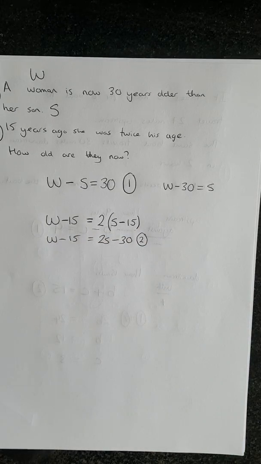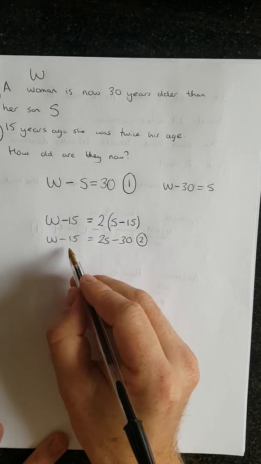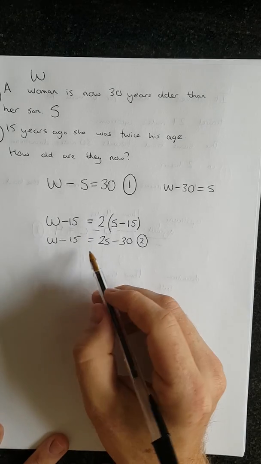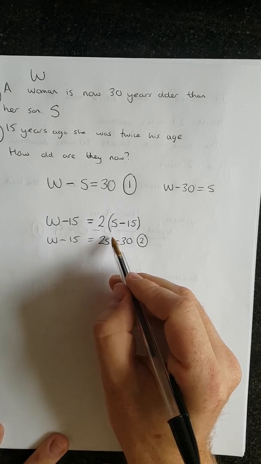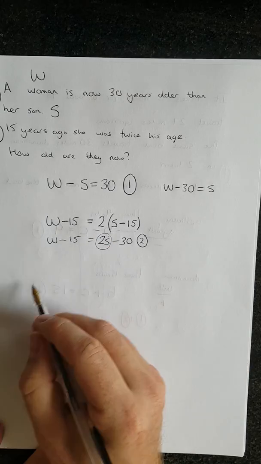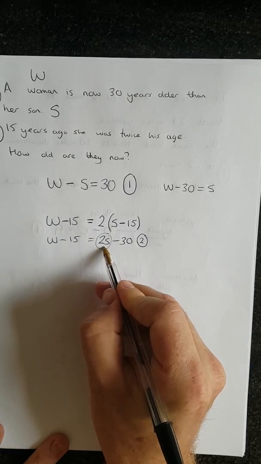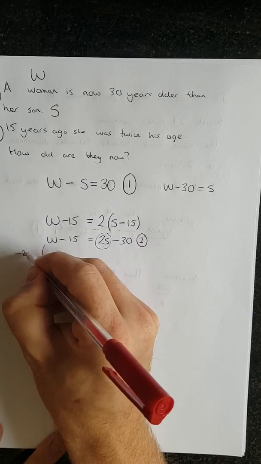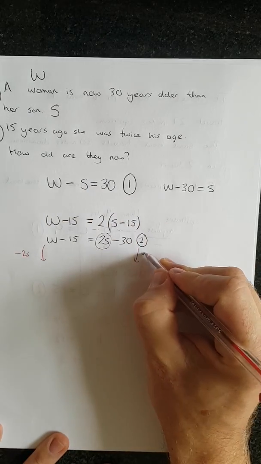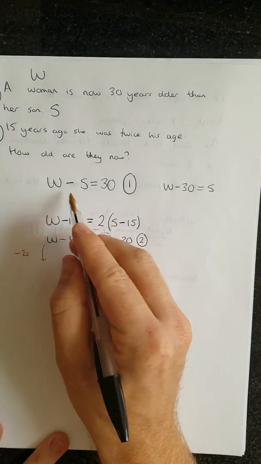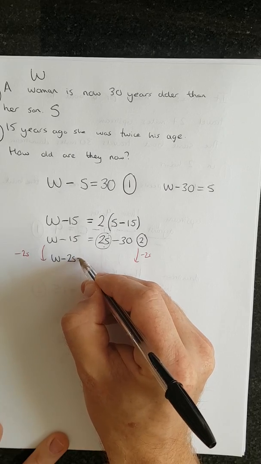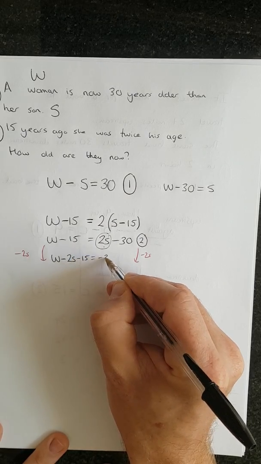Okay, now we're going to have to tidy this up because we've got some messy equations here. So, first thing I'm going to do is take 2s off both sides so that this disappears and it comes over here. Because in my first equation, I've got the 2 variables on the same side. So it becomes this.